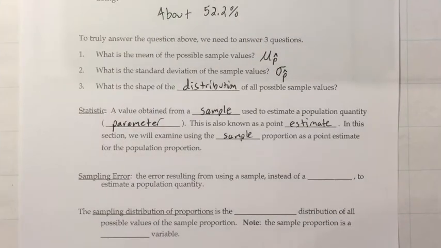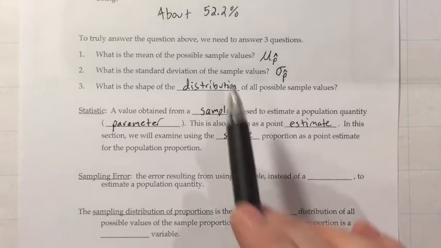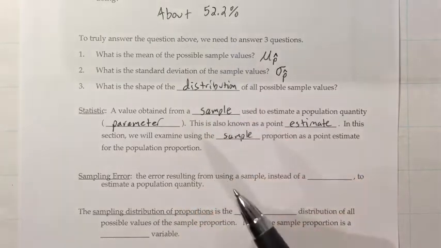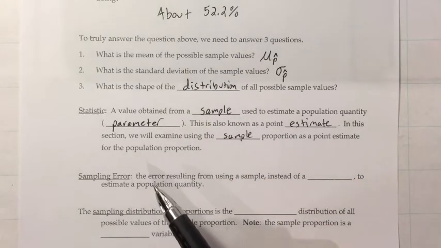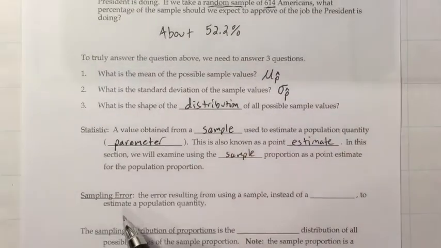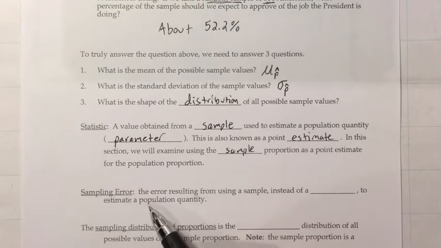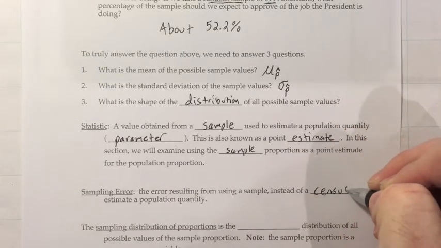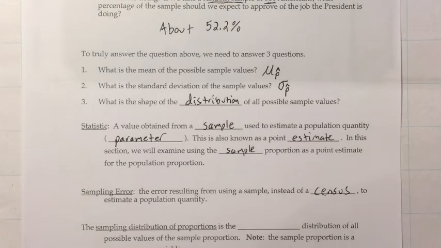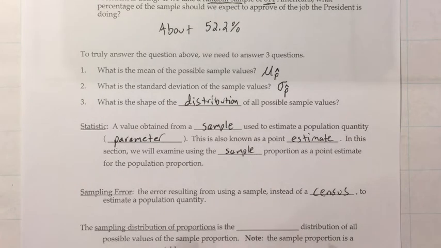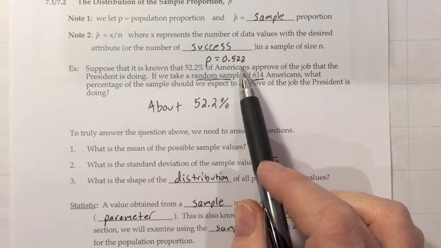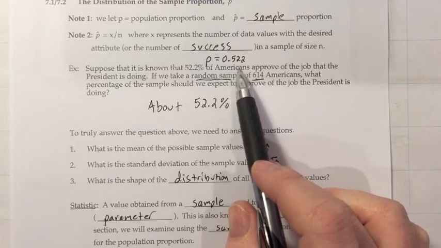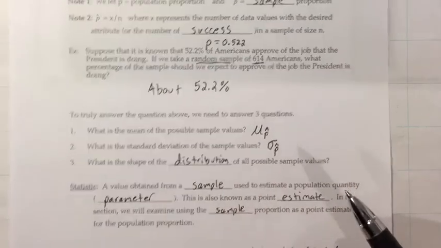Alright, so in that video demonstration, I kept getting different values of the sample proportion, and we were noticing that while they were fairly close to 52.2%, they were a little different. And that difference between our sample proportion and the actual population value of 0.522 is referred to as sampling error. So let's define that real quick. The error resulting from using a sample instead of a census when you're estimating a population quantity is known as sampling error. So if our true value is 0.522 and then we get a p hat of 0.542, then we're off by about 0.02, and that would be the sampling error.